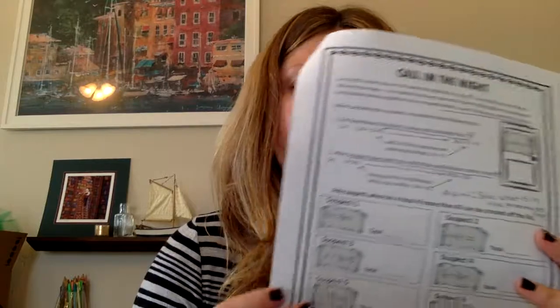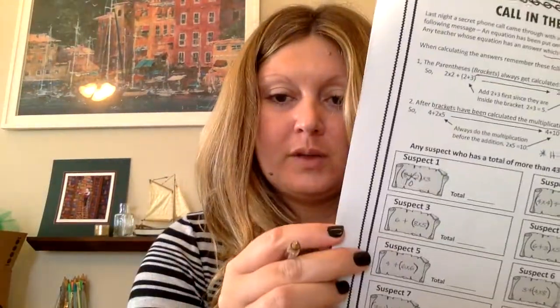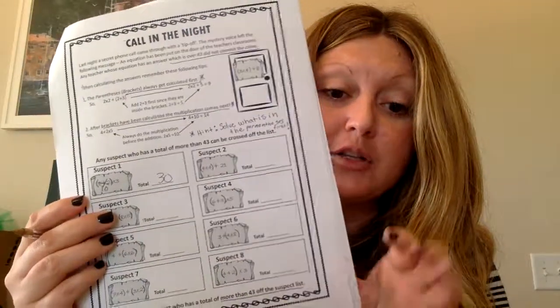Hopefully you said 10. Then I would have to do, what's my next step? Hopefully you said 10 times 3. What's that answer? 30. So remember, when you're doing this page, solve what's in the parentheses first.